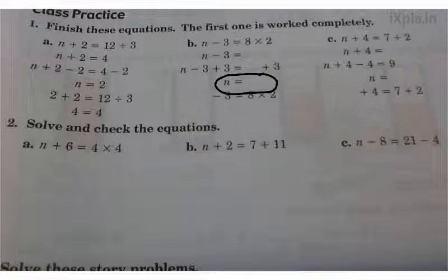We have n minus 3 done for us. What I mean by that is they brought it down. And then 8 times 2. What is 8 times 2? It is 16. I'll write it in there. 8 times 2 is 16. So now what we're left with is n minus 3 equals 16.